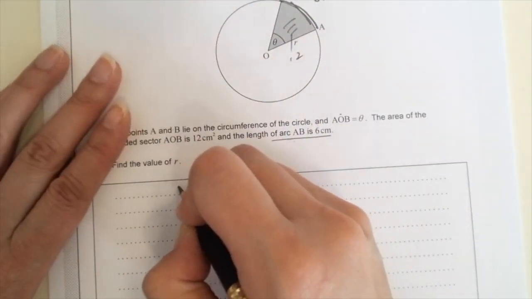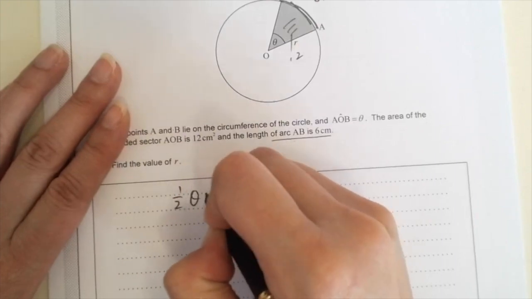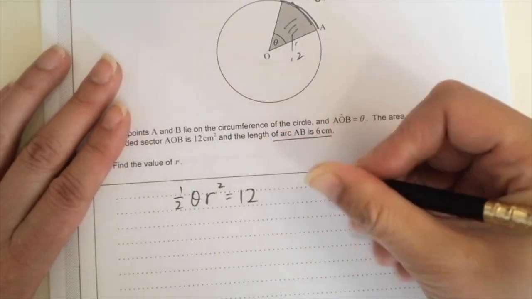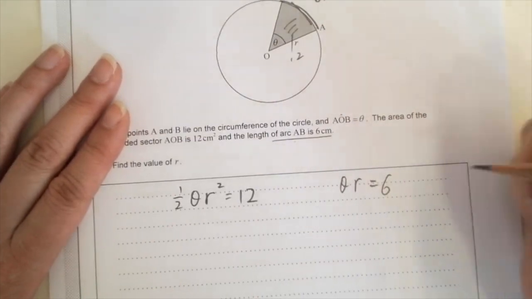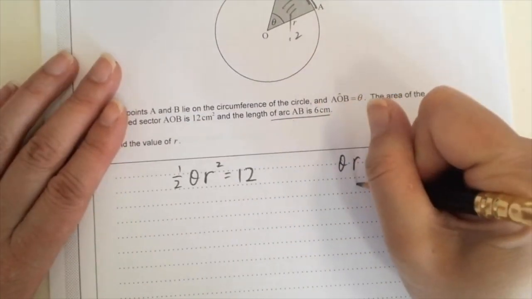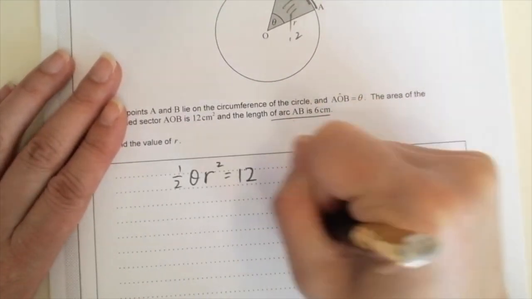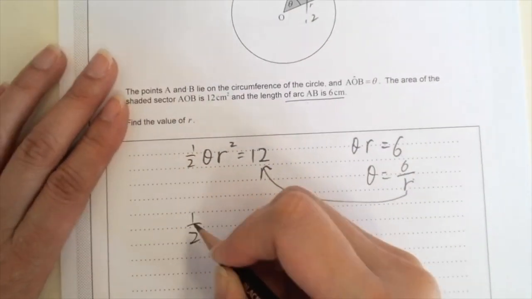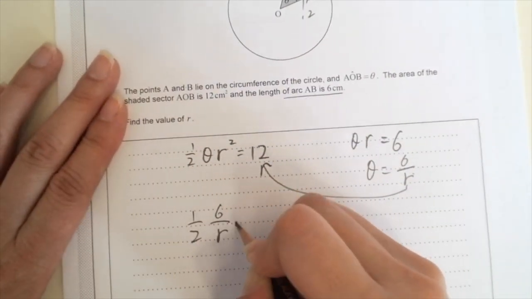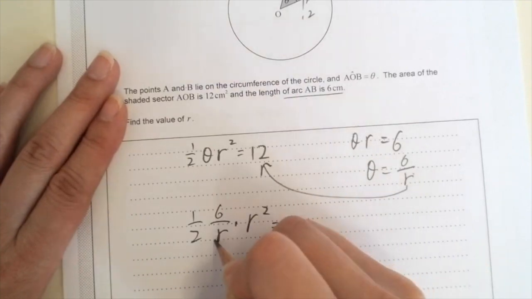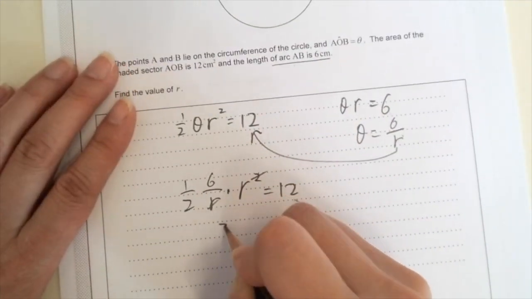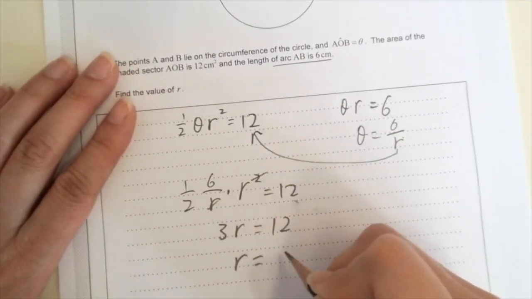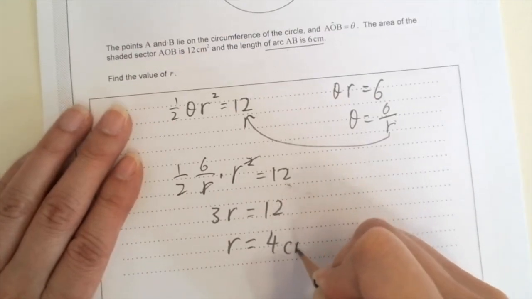We've got our area, 1/2 theta r squared equals 12, and theta r equals 6. We can put theta in, so theta equals 6 over r, and put it back in here. So we have 1/2 times 6 over r times r squared equals 12. Cancel that out, so now we have 3r equals 12, r equals 4 cm.